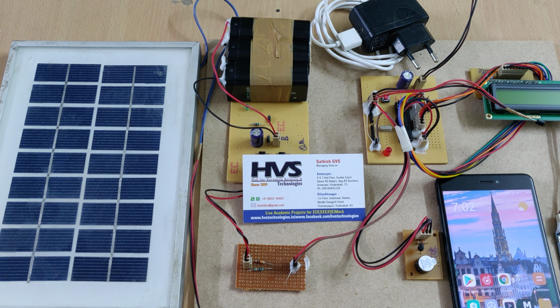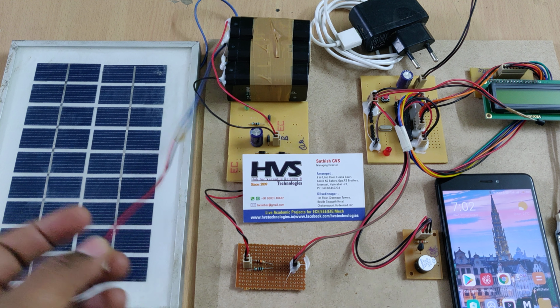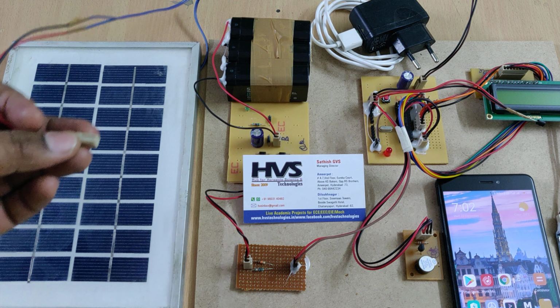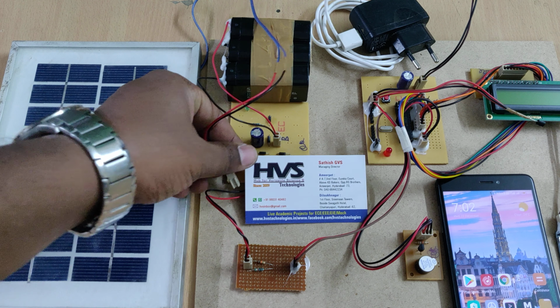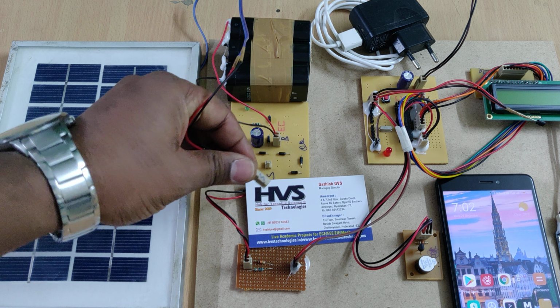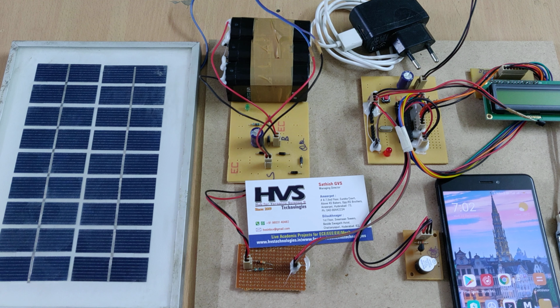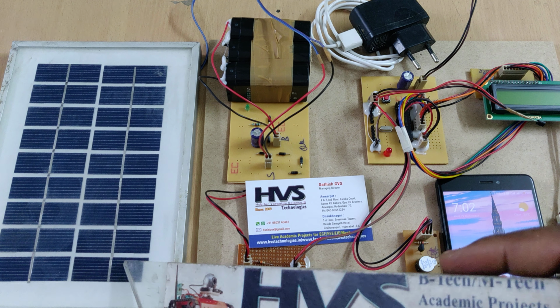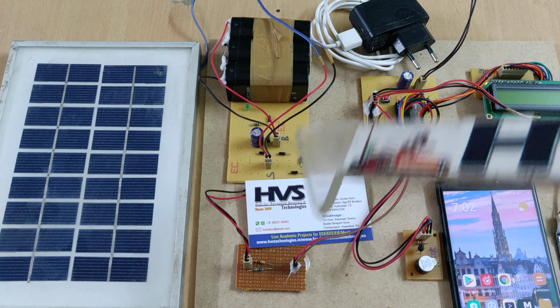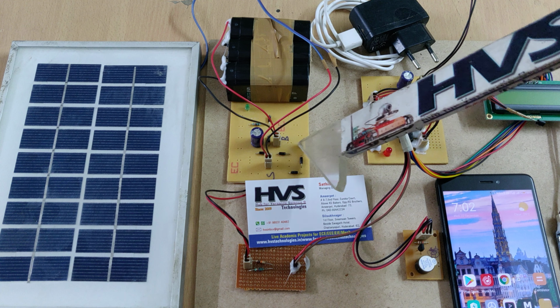So let us see the power flow and main inputs. The solar panel provides a 12 volt input. We are using a 5 watt solar panel, which is the main input, and we connect it at this S section. When sunlight is available, the solar panel will generate the voltage. That is the main input source to the battery through these charging circuits.